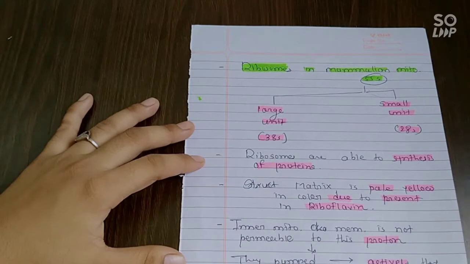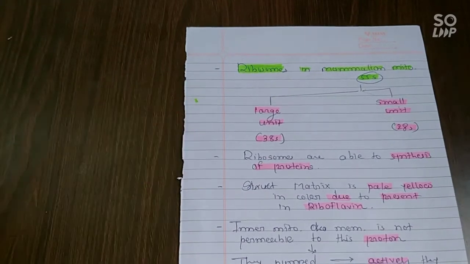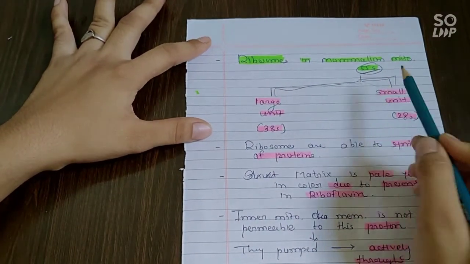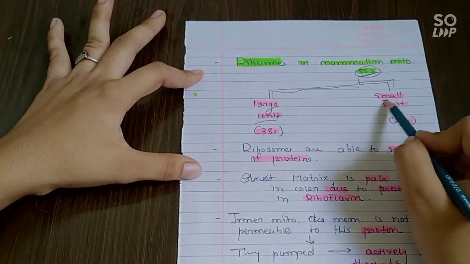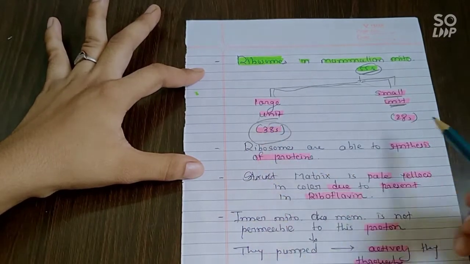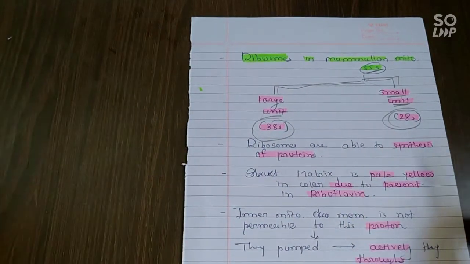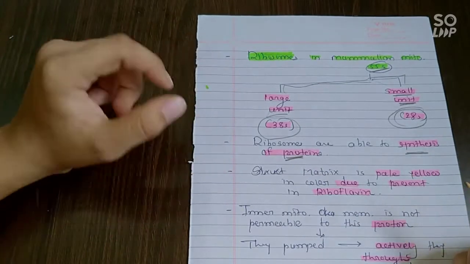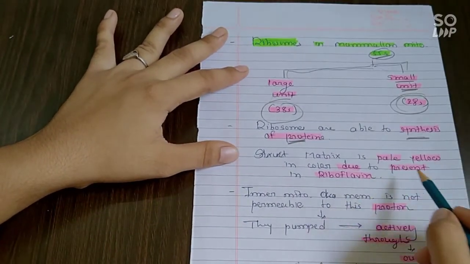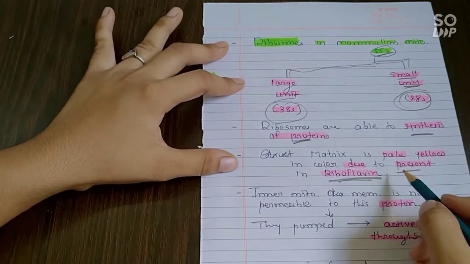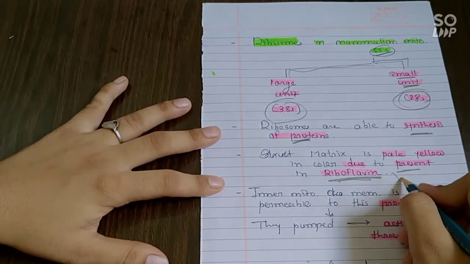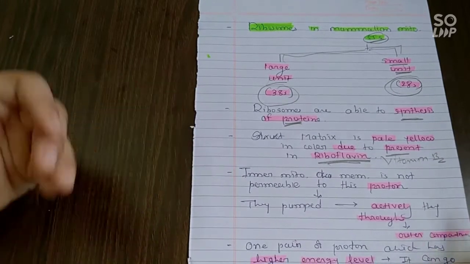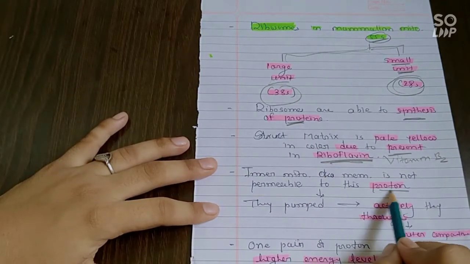The ribosomes in mammalian mitochondria, in mammals, right? They are 55S, with two parts, a large subunit and a small subunit. The large subunit is 39S and the small subunit is 28S, and the ribosomes are able to synthesize protein, right? And the matrix is pale yellow in color due to the presence of riboflavin. Riboflavin is also known as vitamin B2, right?